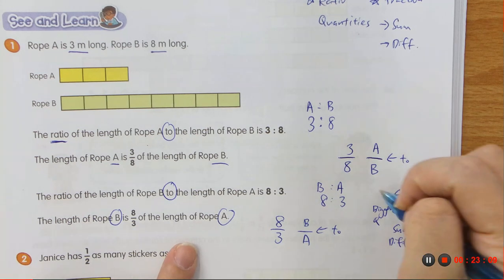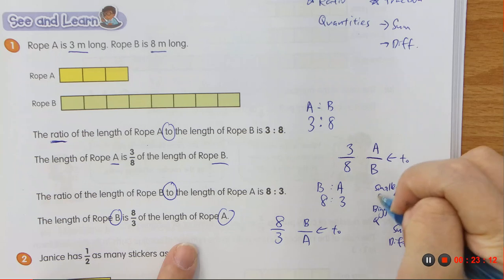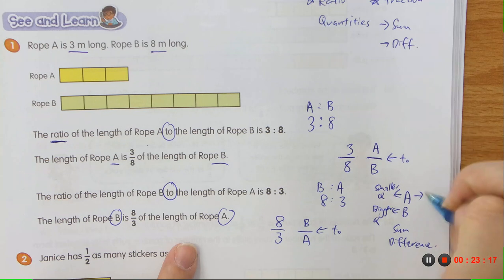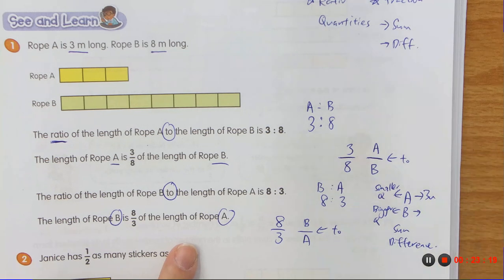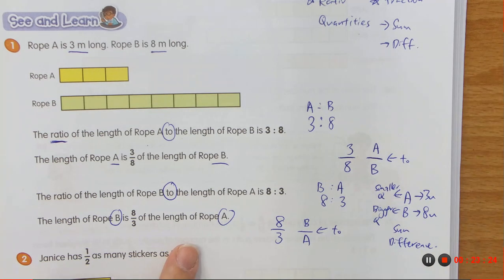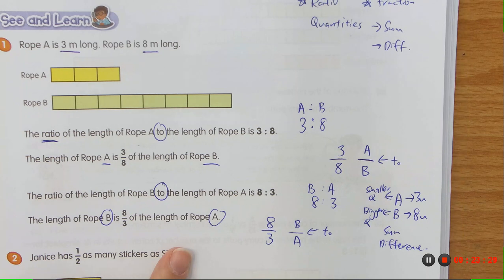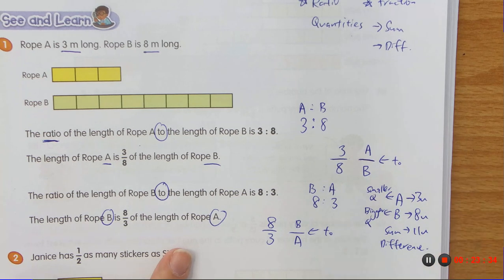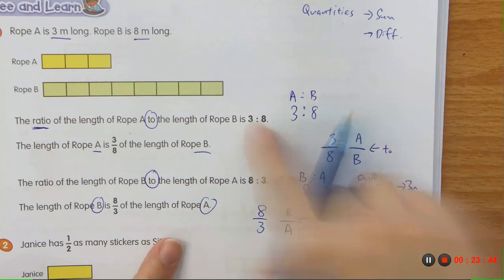A. A is the smaller quantity. A how many units? 3 units. B how many units? 8 units. What's the total number of units? 11. What's the difference between the two? 5 units. Can you understand this part so far?